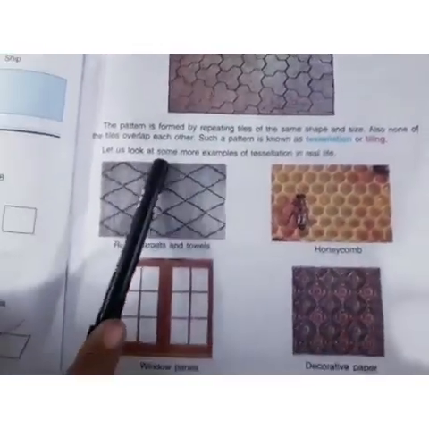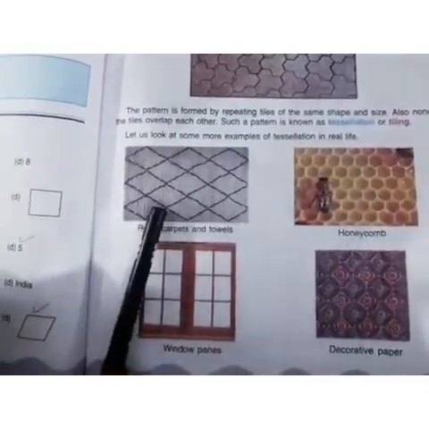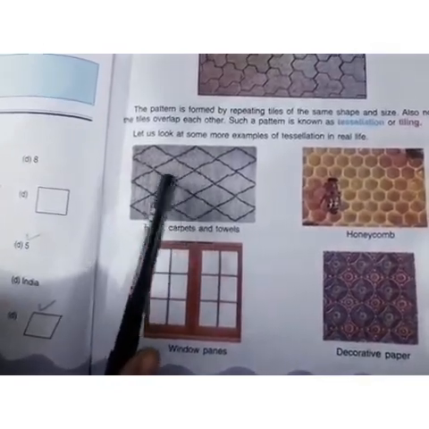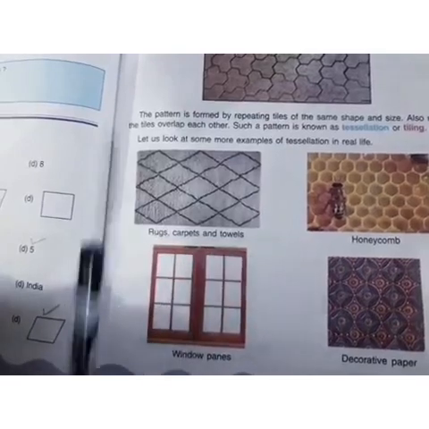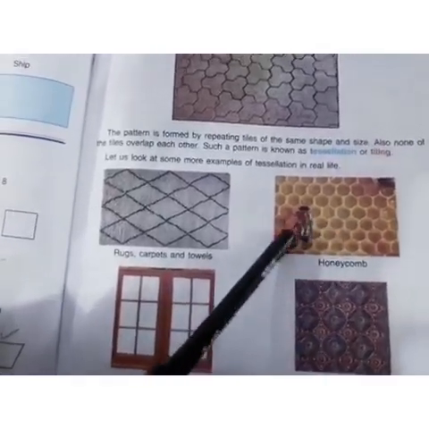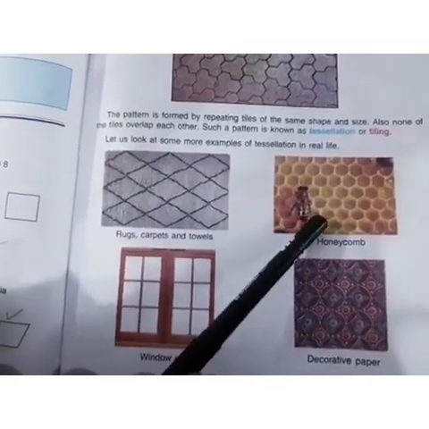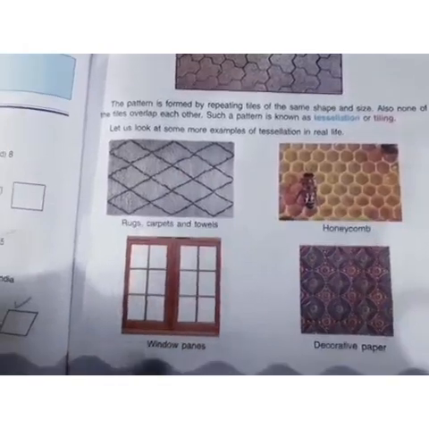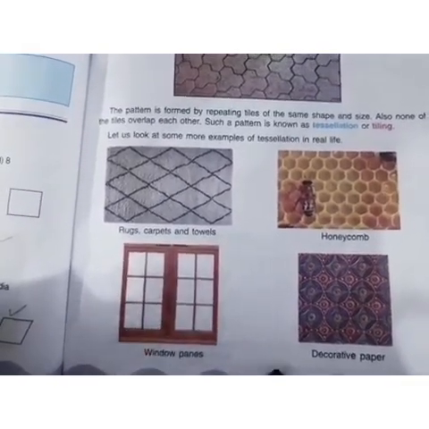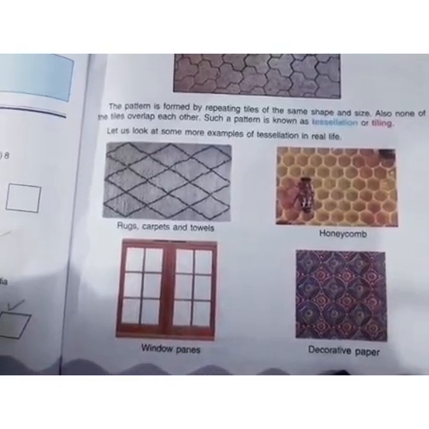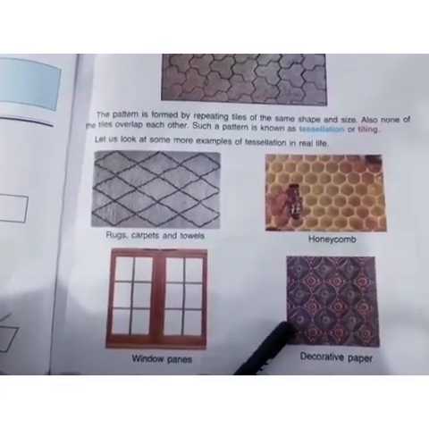Let's look at some more examples of tessellation in real life. This sort of design you can see in rugs, carpets and towels. Here, in the honeycomb, you can see tessellation made out of hexagons. In window panes you can see squares. In decorative papers, you can also see this sort of tessellation work.